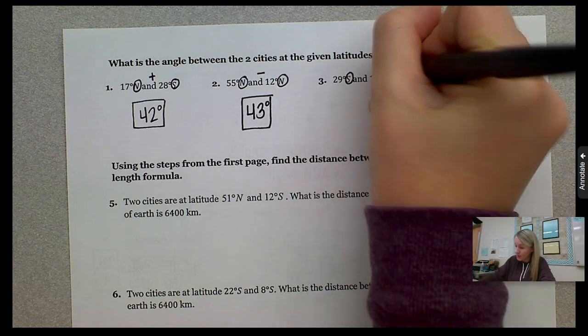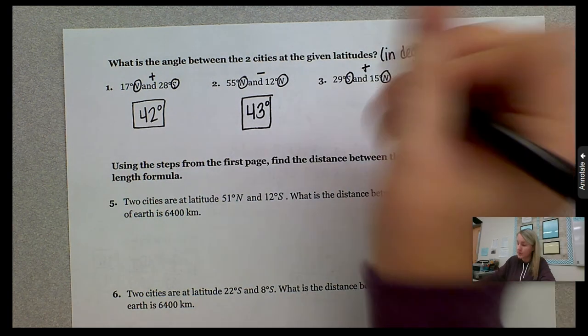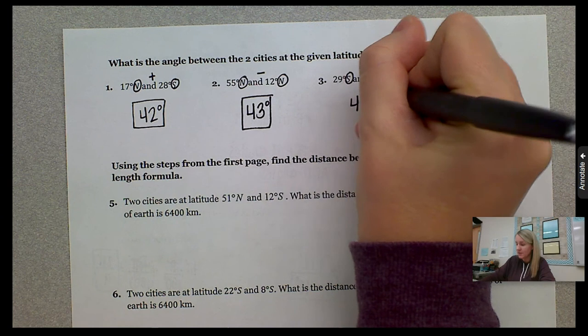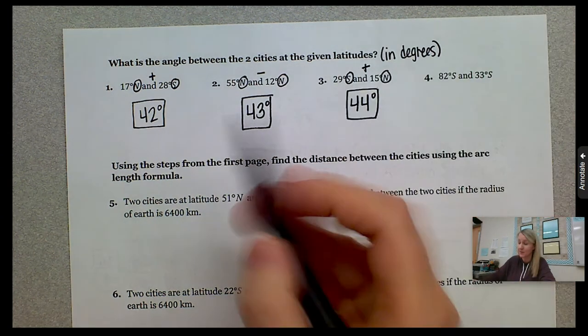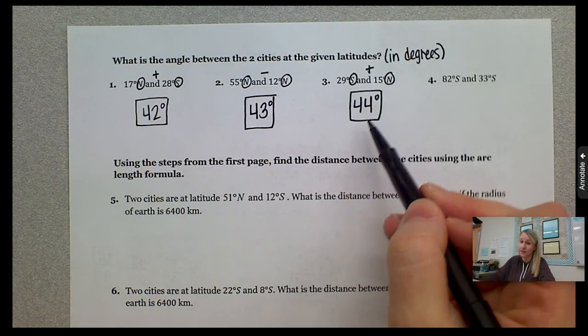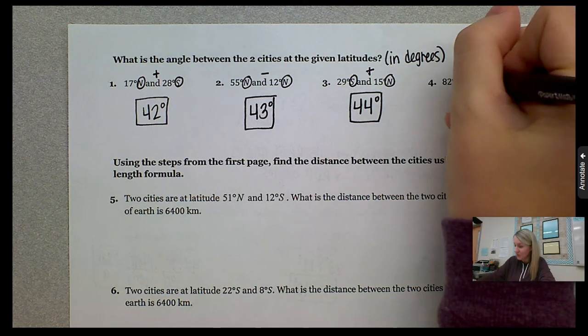South, north, opposite, add. 29 plus 15 is 44. Guys, I didn't even plan this. I was doing the answer key and I was so excited. This was 42, 43, 44. Can I do it with the last one?